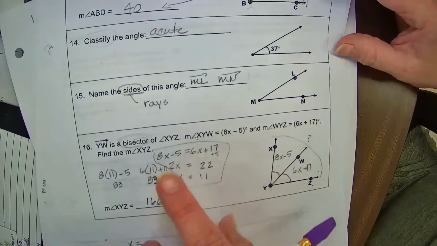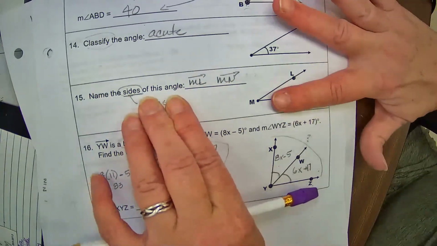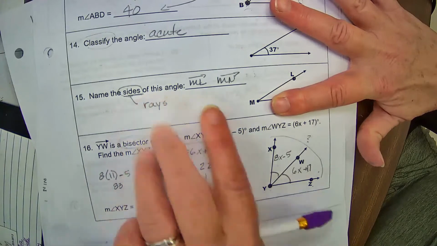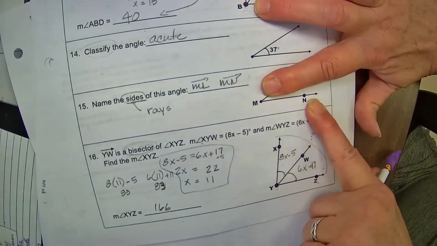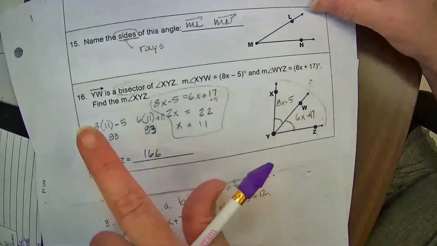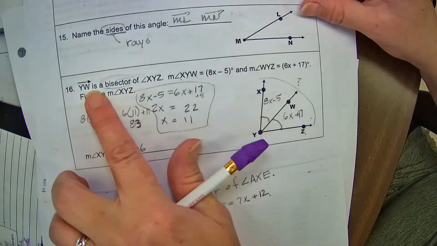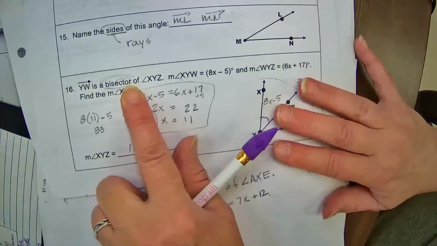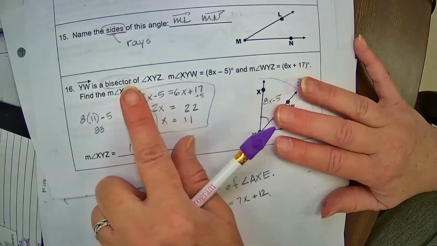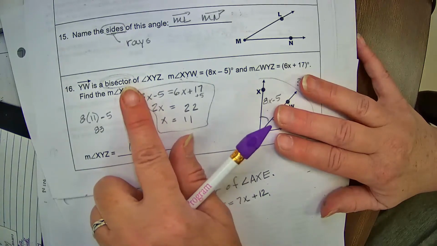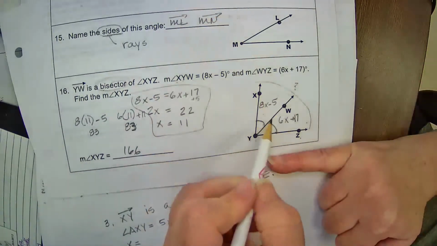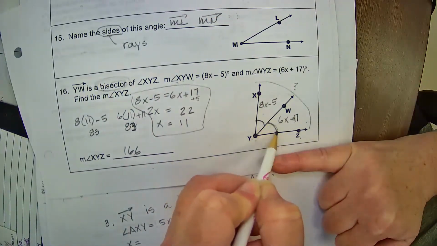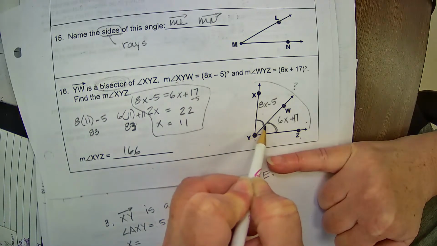Okay. All right. Now, when you name the sides of the angle, you name the two rays that make the angle. So ray ML and ray MN. Okay. All right. Then it says YW is the bisector. What does a bisector tell you? It cuts it into two congruent pieces. Okay, so here's the bisector. So it's cutting the big angle into pieces that are the same size. So you need to mark that.